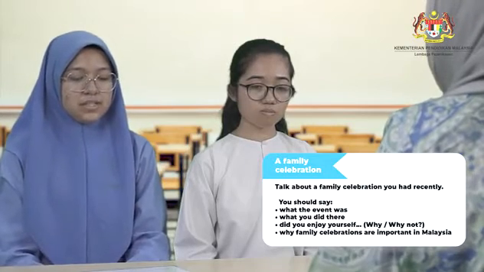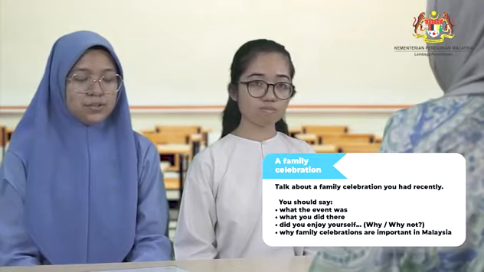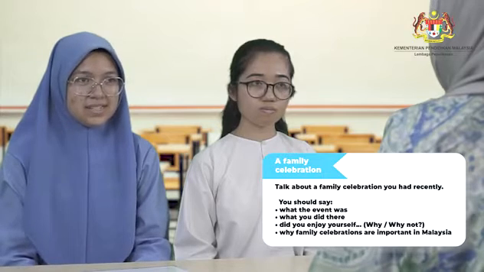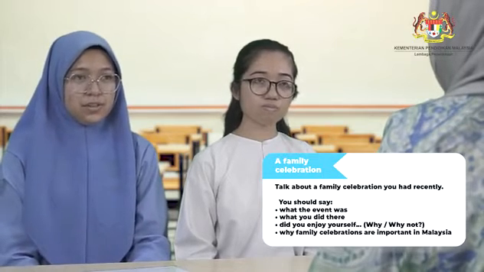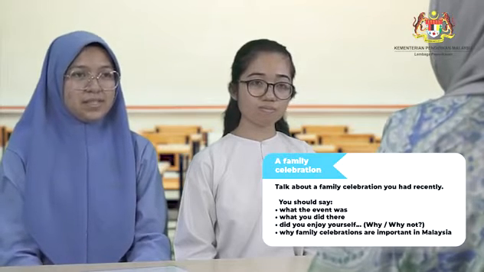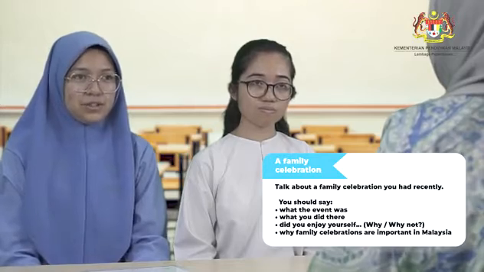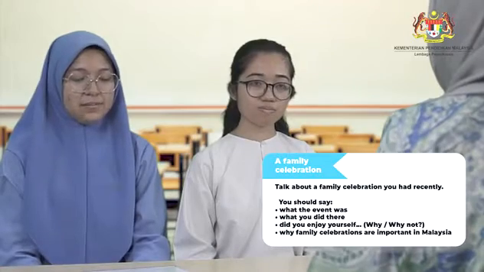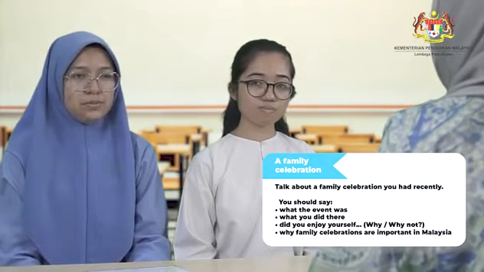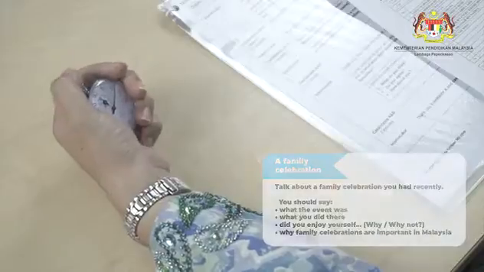A family celebration that I had recently was my sister's graduation. We went to her graduation ceremony and we gave her a few bouquets of flowers as gifts. We also went out to eat with the whole family after that. I enjoyed myself there because I got to see my sister receive her certificate, and that inspired me to work hard too. I think family celebrations are important in Malaysia to make sure that the bonds between family members are strengthened and that family members don't grow apart with time.